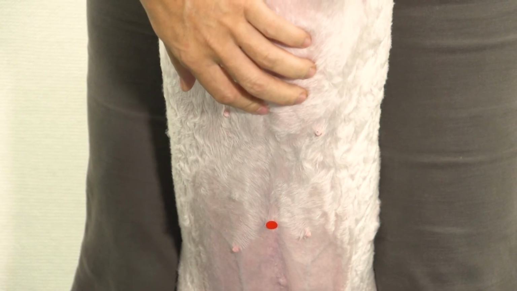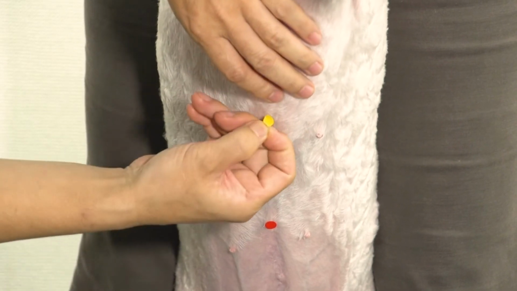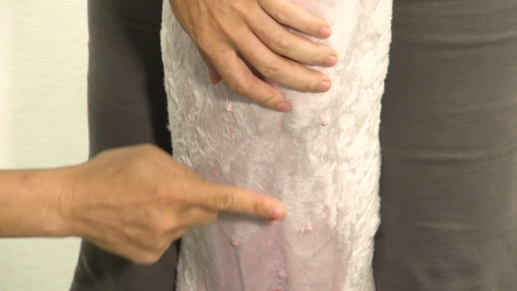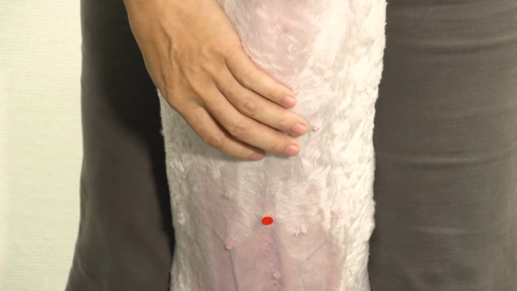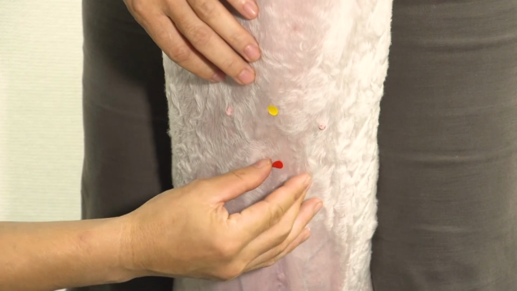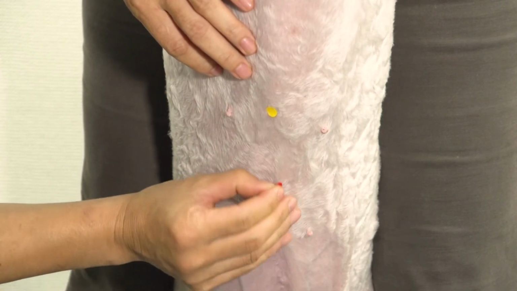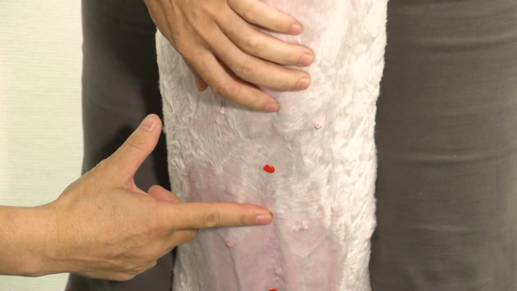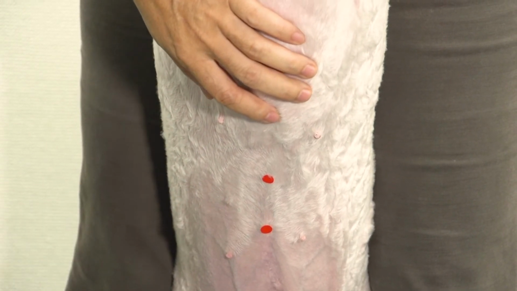Next is CV12. CV12 is on the line connecting the navel and the xiphoid process, and it is 1/2 from the navel. Next is CV13.